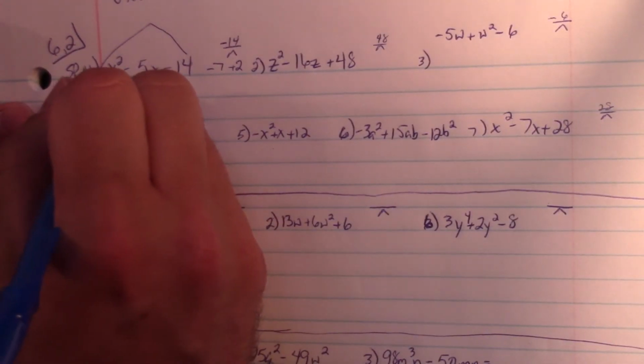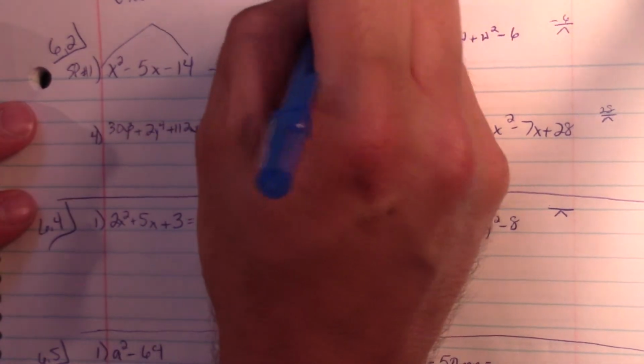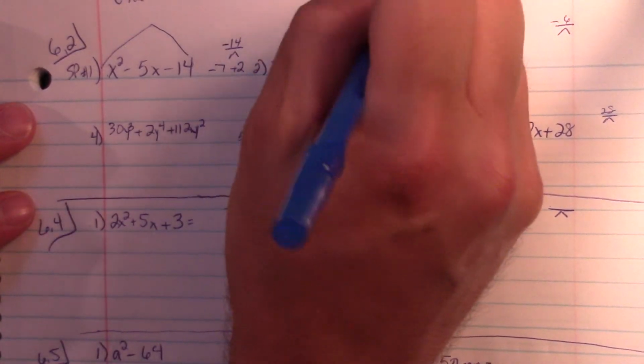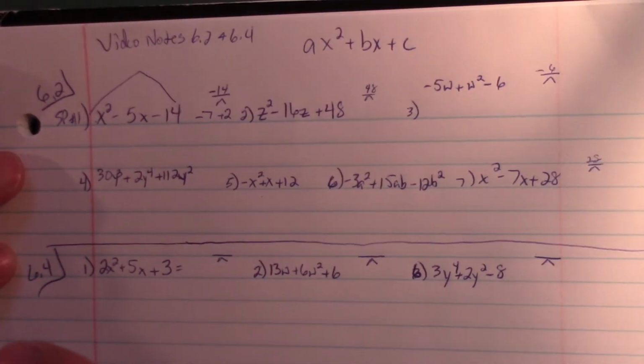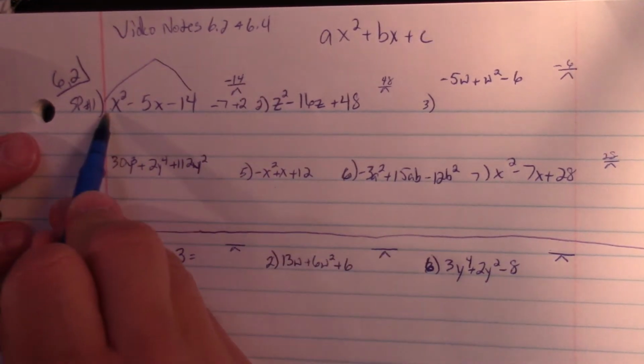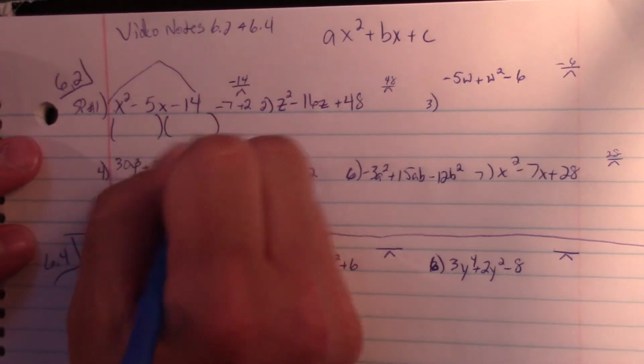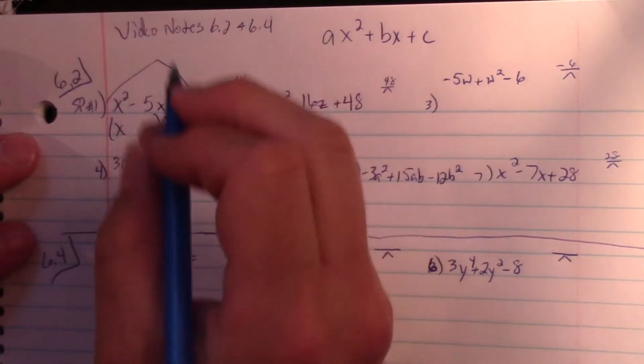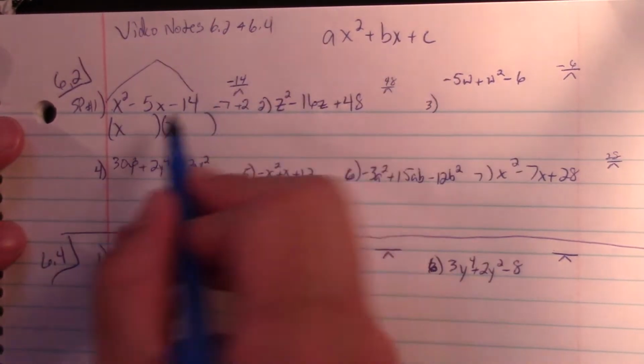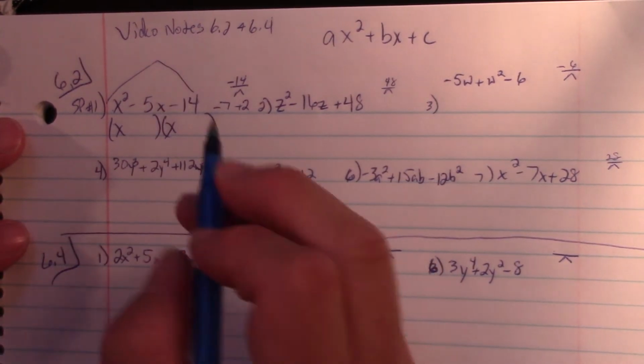When there's nothing in front here, when there's no a in ax squared plus bx plus c, that's what everything is coming from, okay? Then if there's just 1 there, we can always just take the factors of this, and really, we just write out x and x, and this is how we do it. This is kind of a guess and check, or an AC method, which we'll get to in the next section.